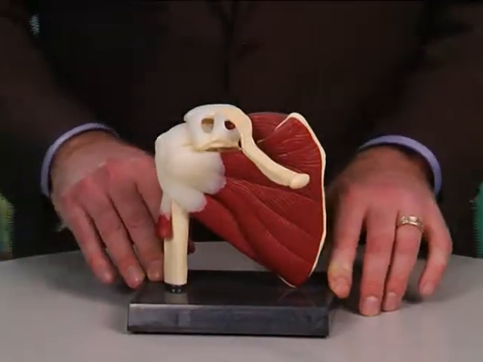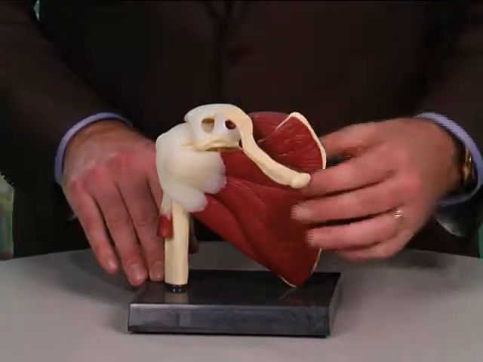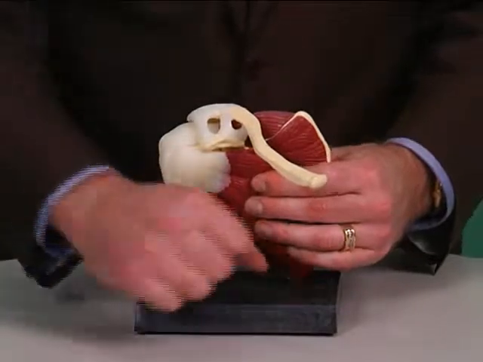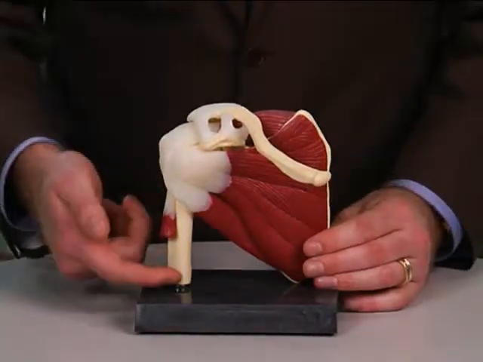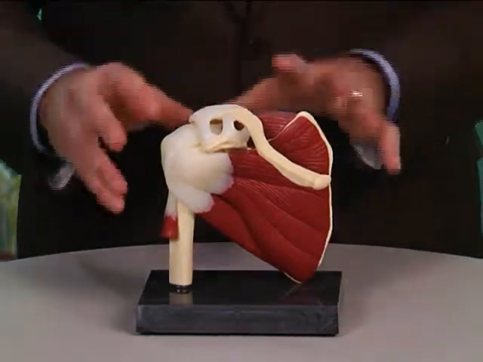Here we see a model of the shoulder itself. This is your collarbone in the front. This would be your shoulder blade in the back. Your ribs are right here in front. And then this is your arm bone where it comes up and connects to the shoulder itself. And this is actually a cutaway view.